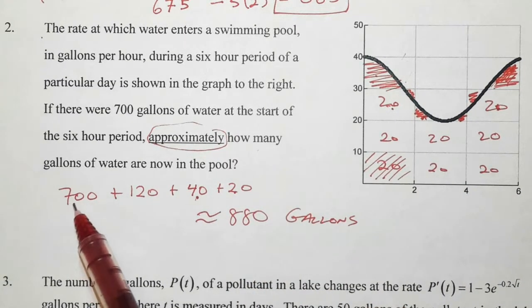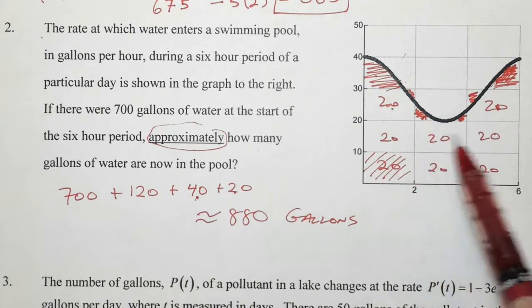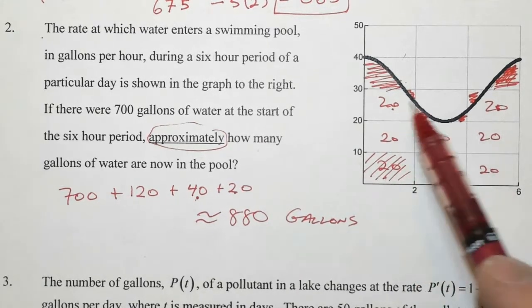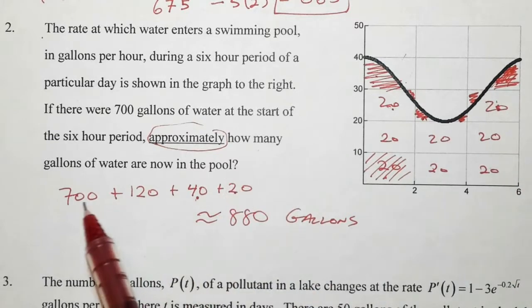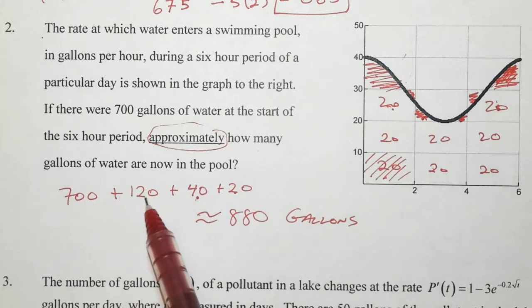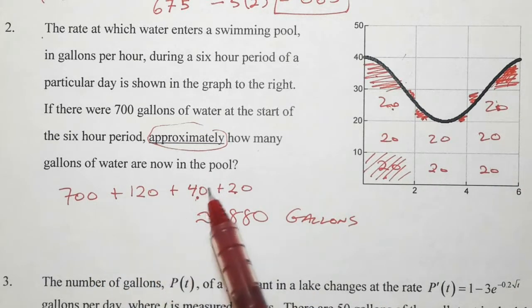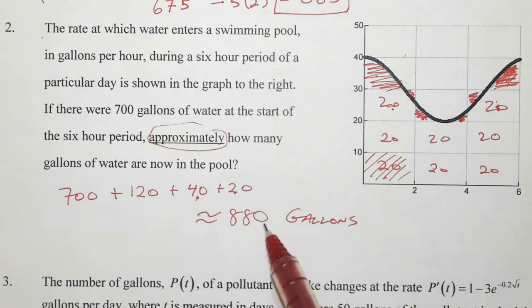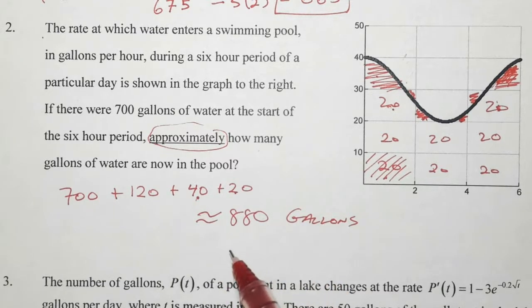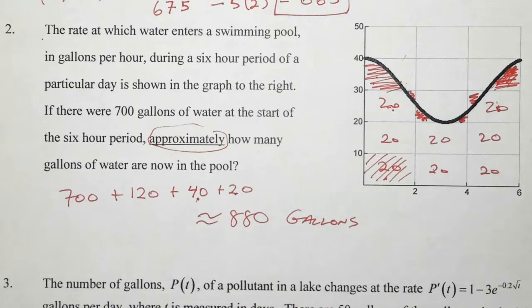So we had 700 from the start, 120 from the 1, 2, 3, 4, 5, 6 full ones, and then another 20 and 40 right here, and then another 20 up there. So 700 plus 120 is 820, plus 40 is 860, plus 20 gives us somewhere around 880 gallons. Again, that's just one approximation, but any number that's a little less than 900 would be an acceptable answer.